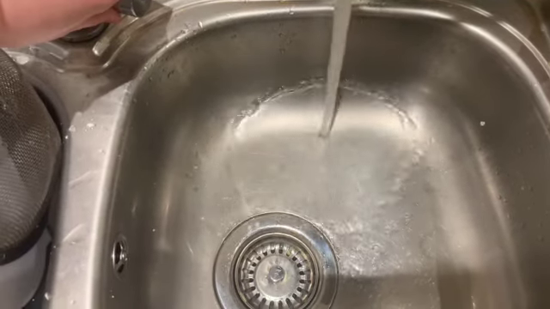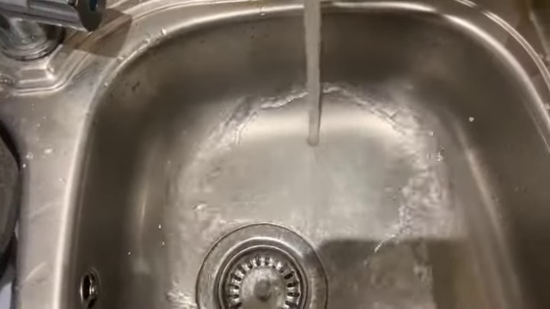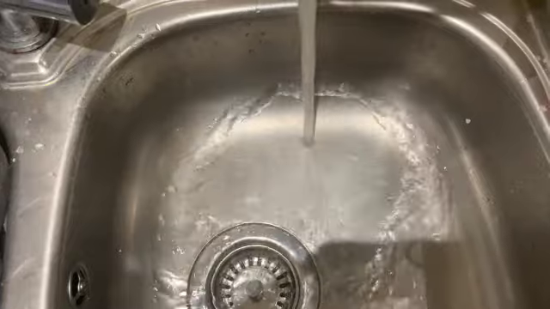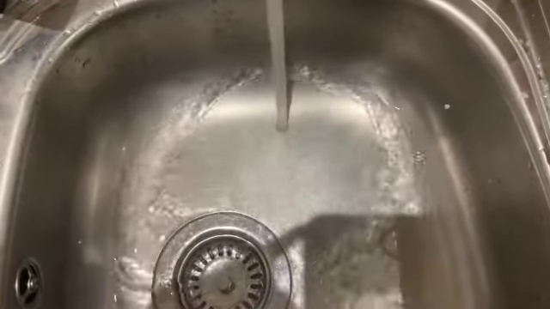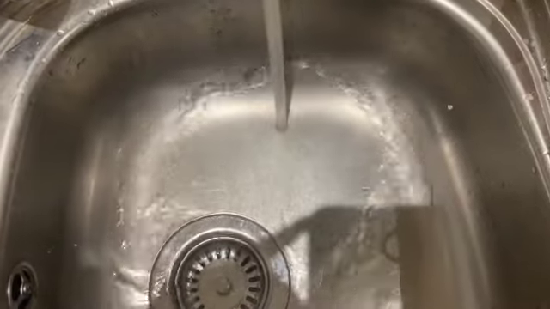This common phenomenon can be seen in your kitchen sink. The water appears to spread out in a thin, even layer until reaching a boundary where it suddenly becomes deeper and more turbulent. This is known as hydraulic jump.